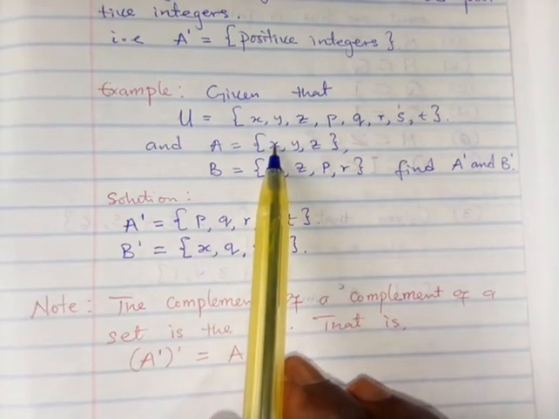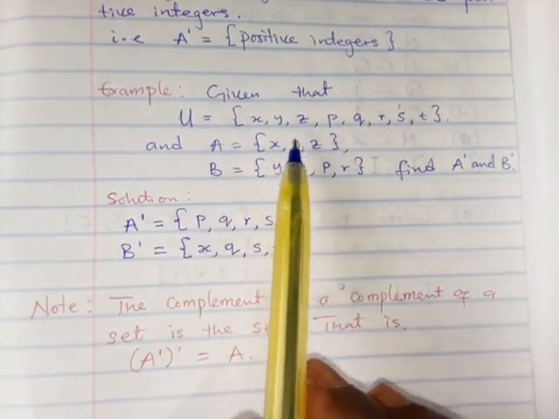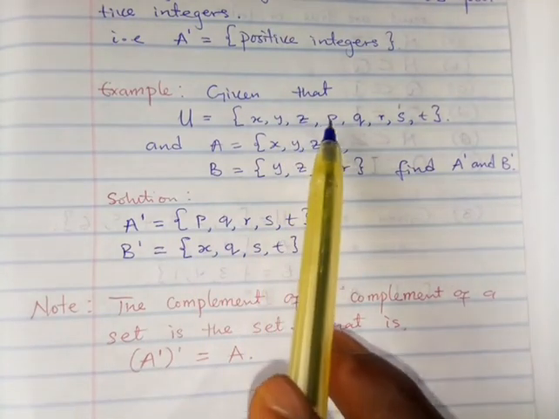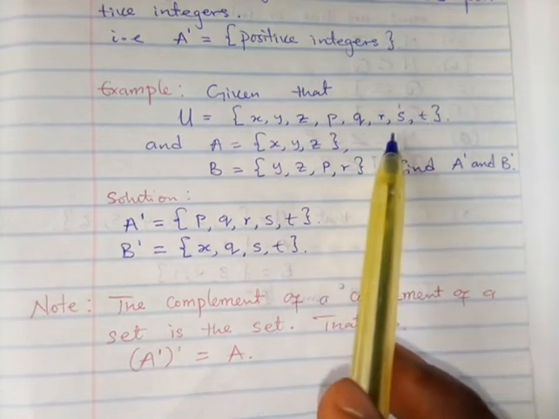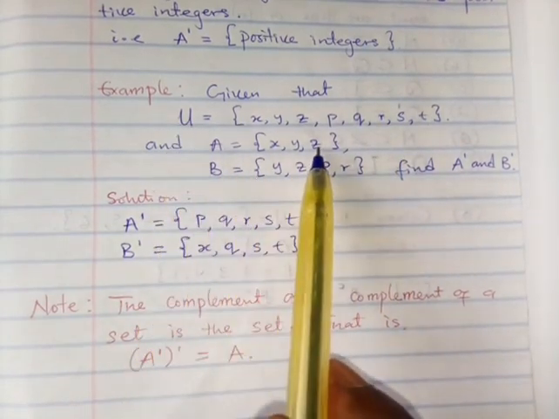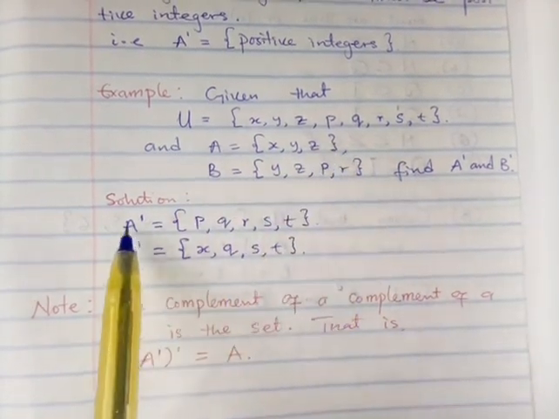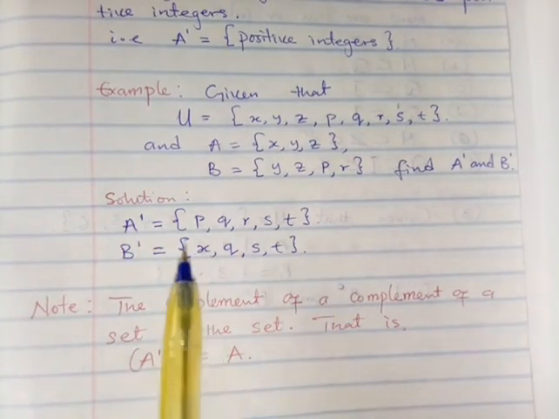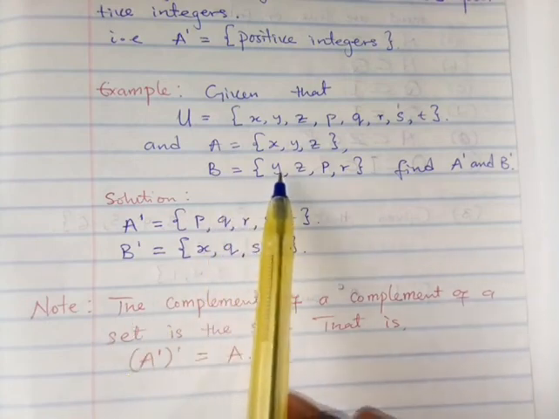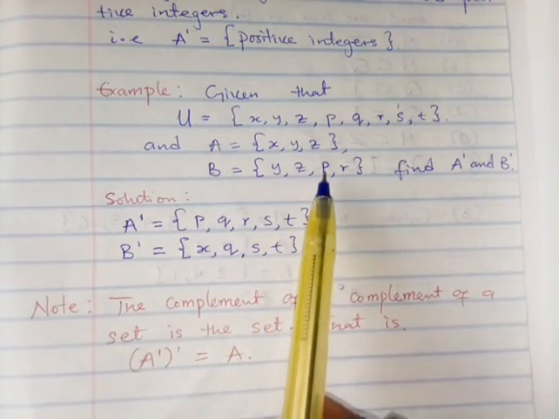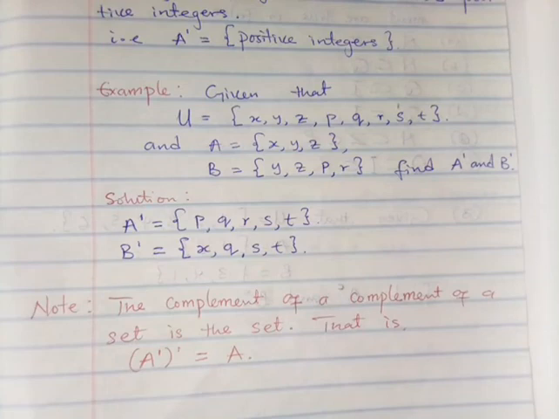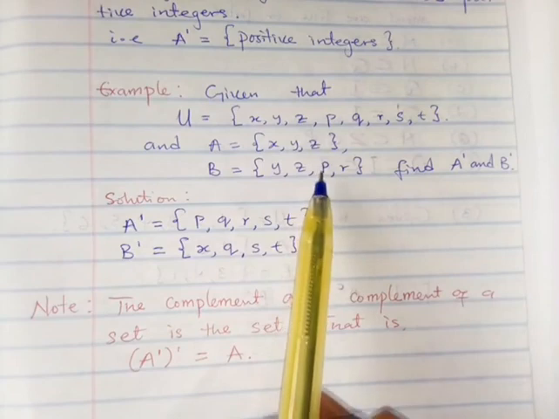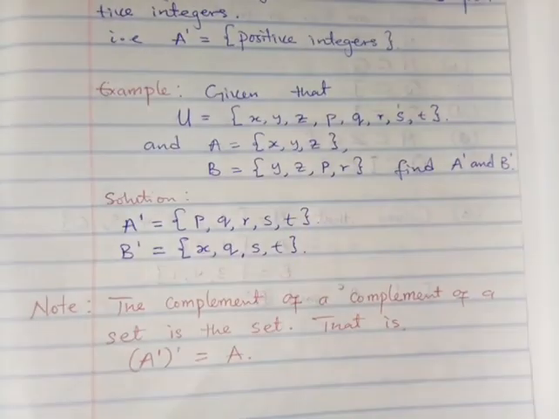Here S is here, so we don't write S. Y is here, so we don't write Y. Z is here, so we don't write it. So we notice that P, Q, R, X, T are what are in this universal set that are not in our set A. Thus, our A complement will be equal to this result. Similarly for B, B contains Y, Z, P, R, right? Okay, so B complement will be the elements here that are not here, of which the result is this.